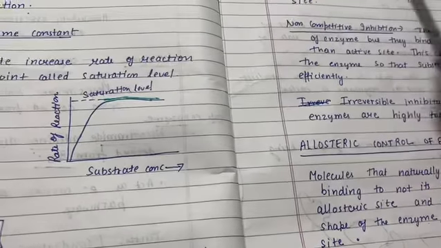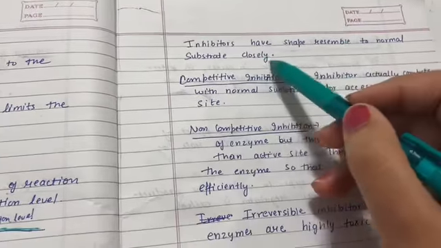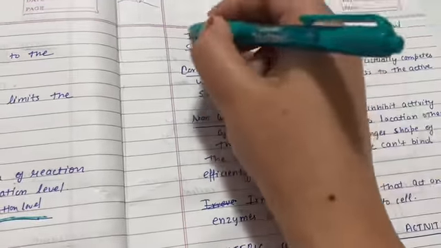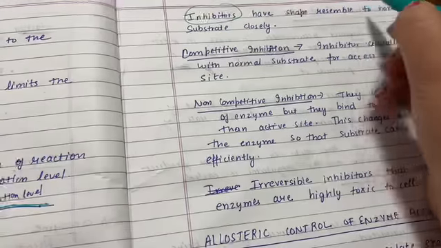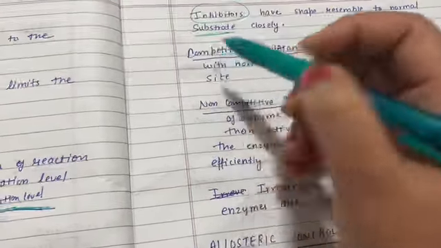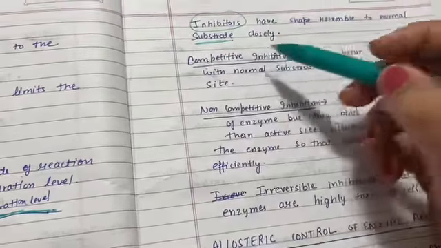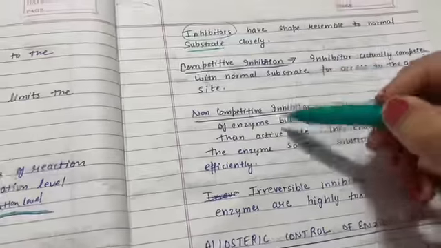Inhibitors have a shape resembling the normal substrate closely. So inhibitors resemble the substrate very closely. We are going to study two types of inhibition here: one is competitive and one is non-competitive.